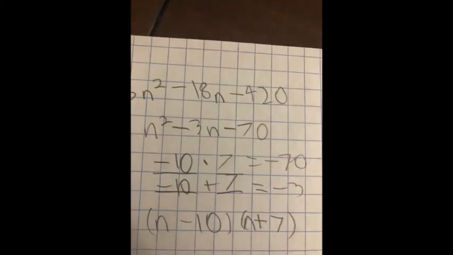So, what times what equals negative 70, and what plus what equals negative 3. Here, our numbers will be negative 10 and positive 7. So, our answer is n minus 10 and n plus 7.